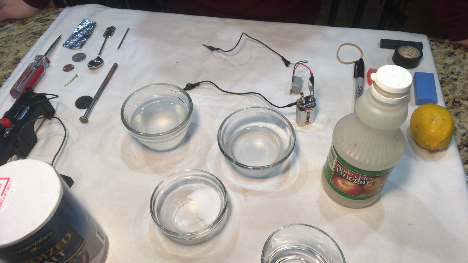So we don't have an experiment for that today, but I'm sure that when you drive past some businesses in the next few days, you'll be able to see an example of neon gas conducting electricity. So that concludes our experiment for today.